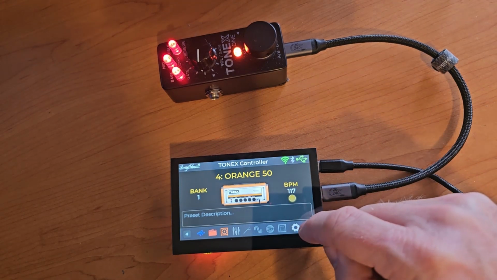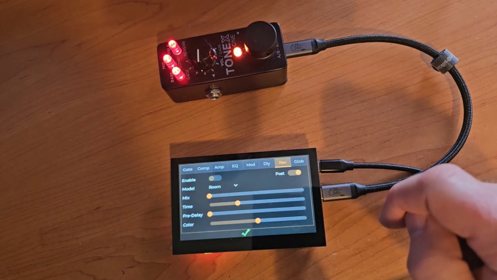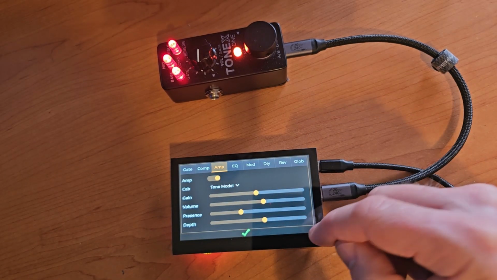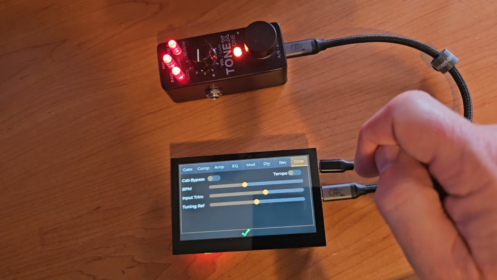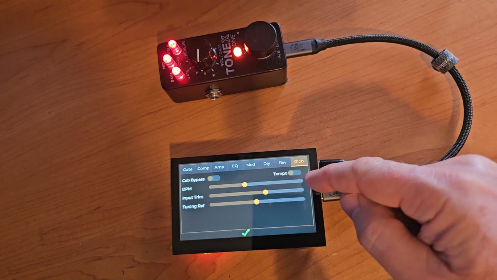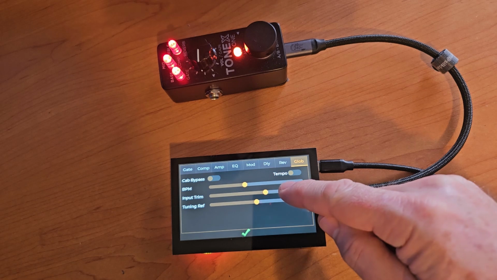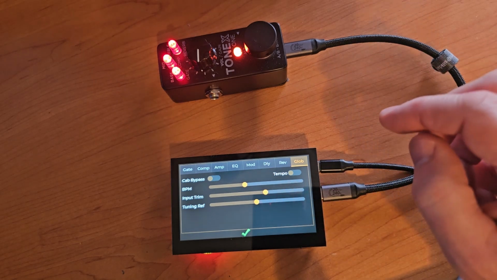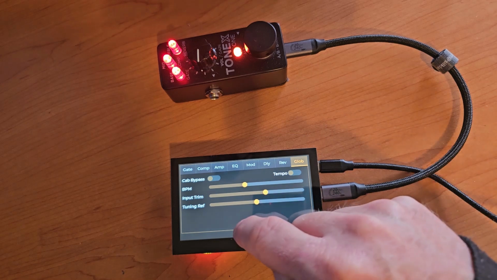Now there's quite a few more parameters that have been added in here. So in the amp section, we now have presence and depth in there. And under globals, we have the beats per minute, the BPM, input trim value, and the tuning reference frequency are now all available as parameters on the 4.3B.